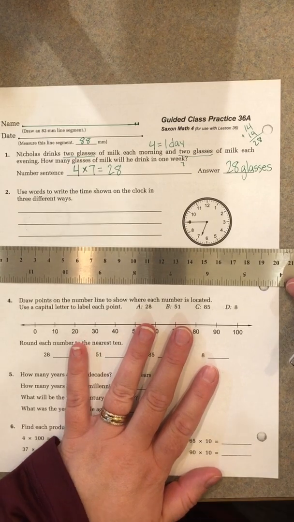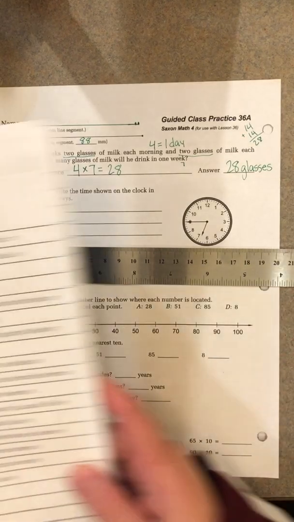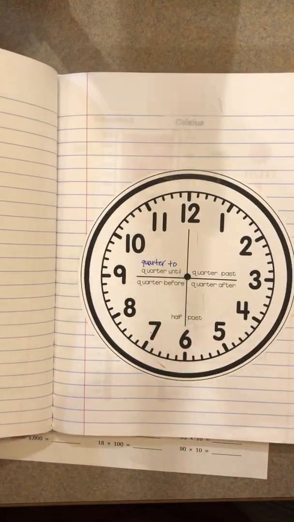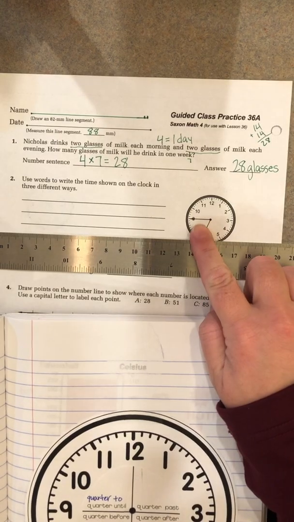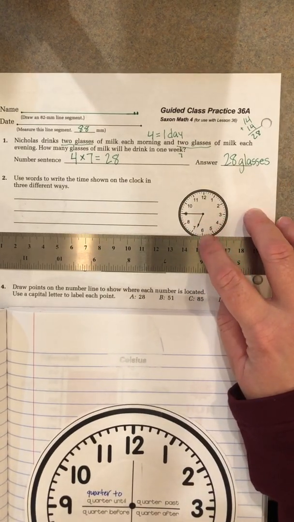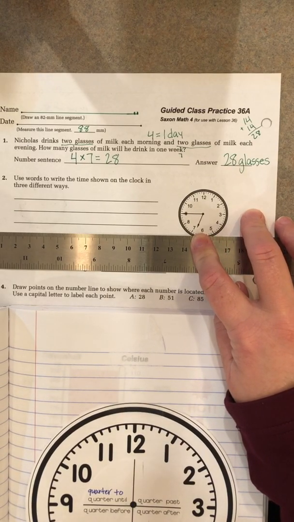Number 2. Use words to write the time shown on the clock in 3 different ways. Now, I showed you yesterday this little guy right here on page 10. Okay, so I can see the big hand is pointing to the 9, right? And the little hand is past the 6, but it's not to the 7 yet. It's almost to the 7. So it's almost 7 o'clock.